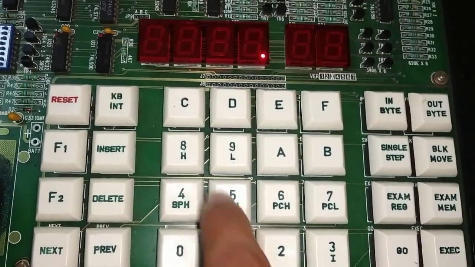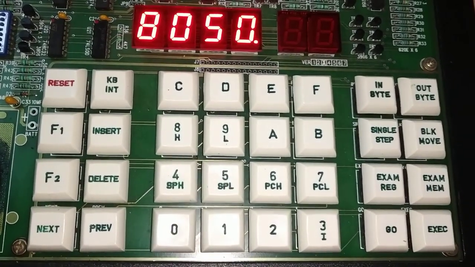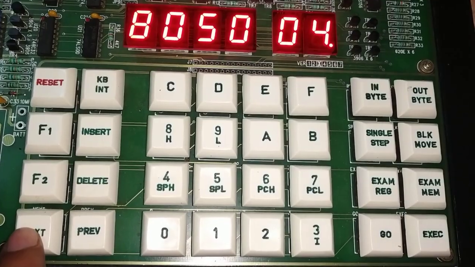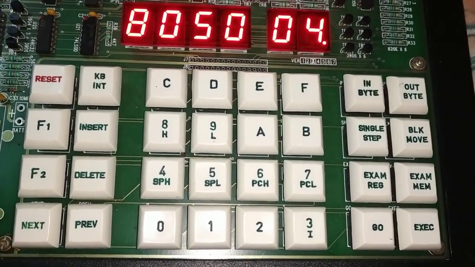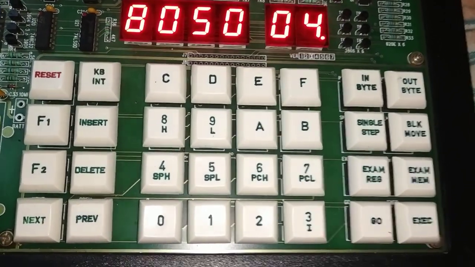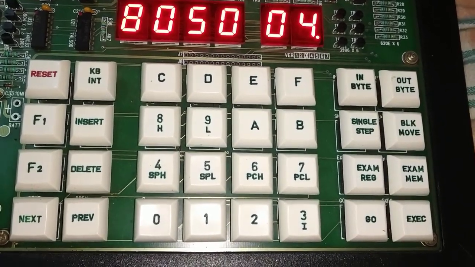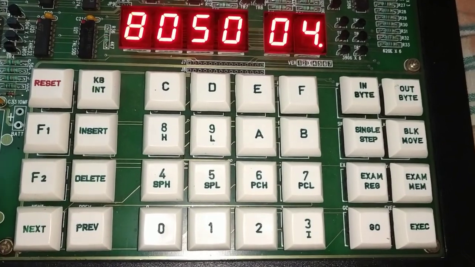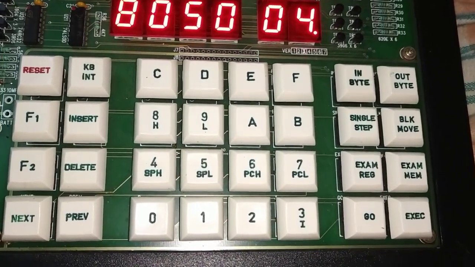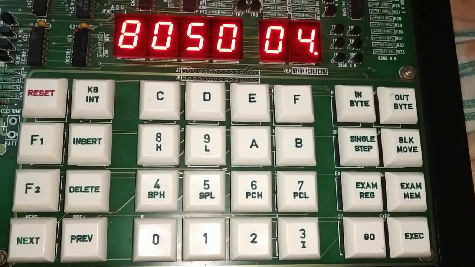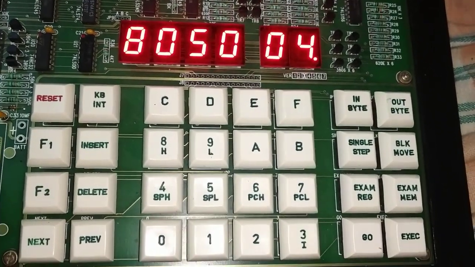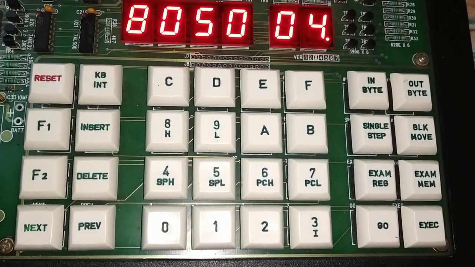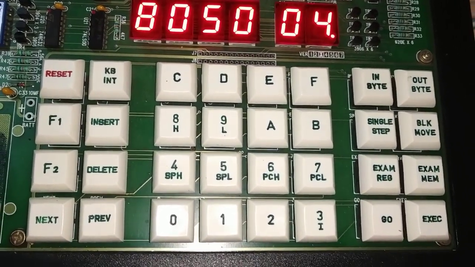So I am giving the array count at 8050, just 4 as the count, that is 04. From this onwards, the next 4 locations will take the data, and after giving the data we have to click execute and go, then give the starting address and click execute, and then we can see the output value at 9050. Okay, clearly listen here. We are seeing the output value at 9050.